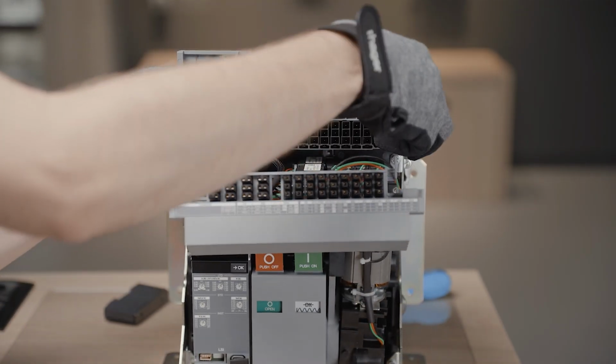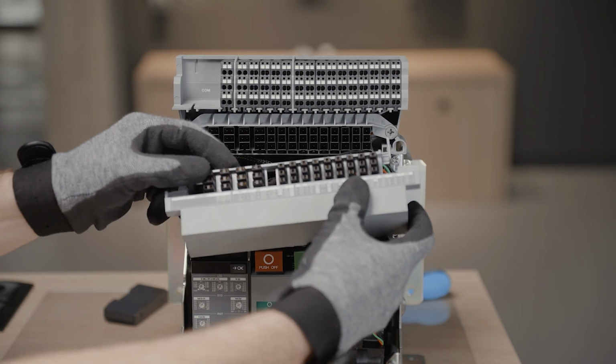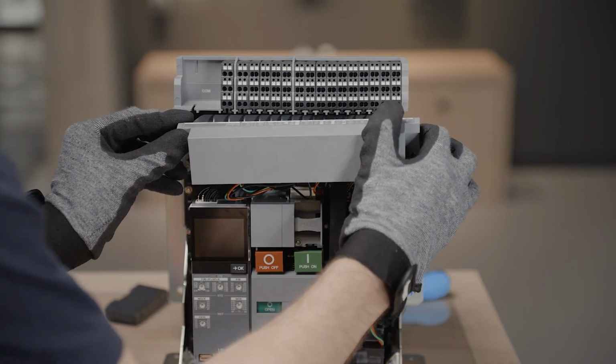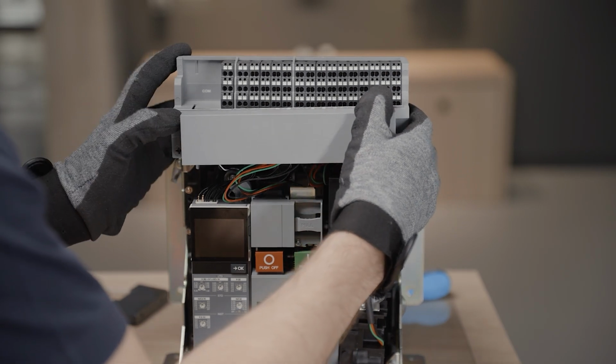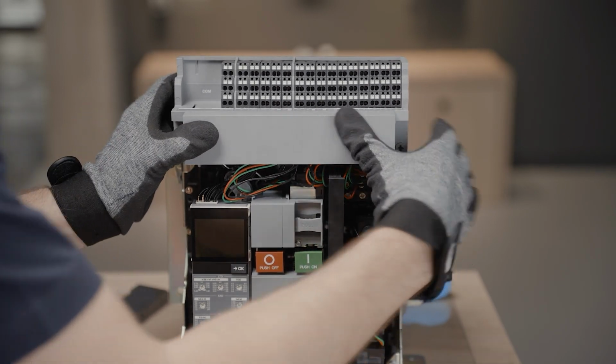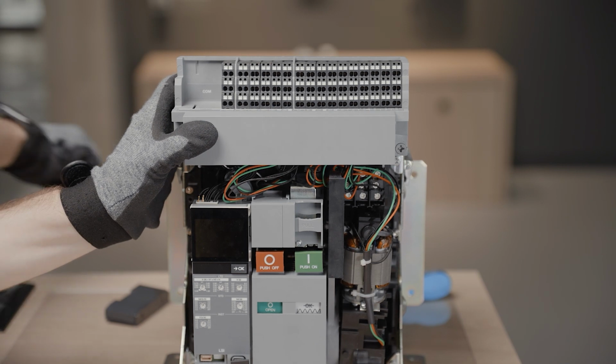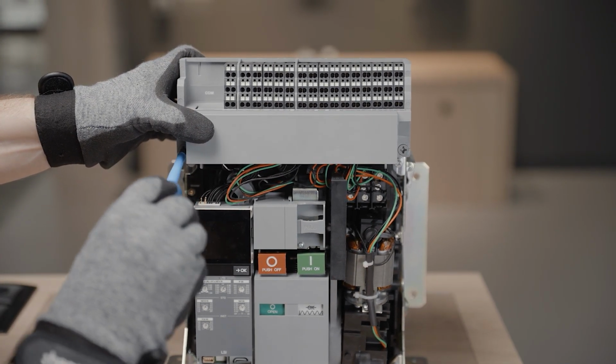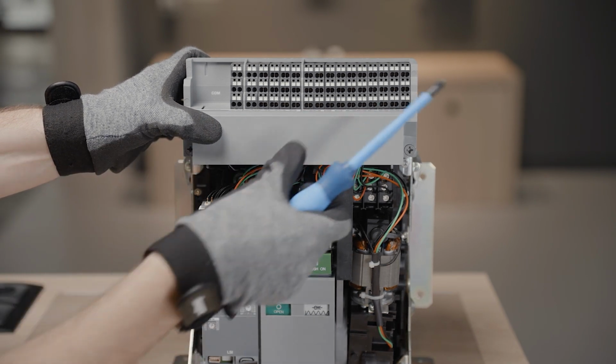Put back the terminal block base. Mount back the connectors interface with quarter turn screws.